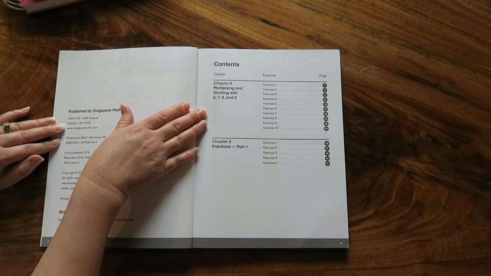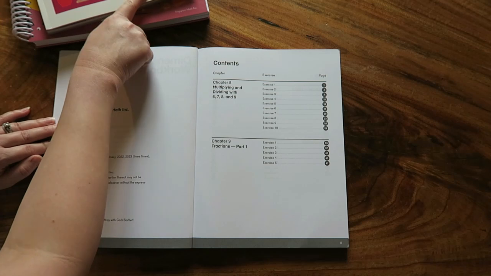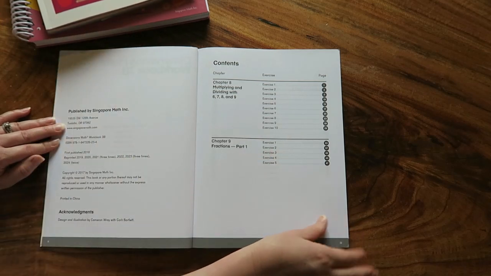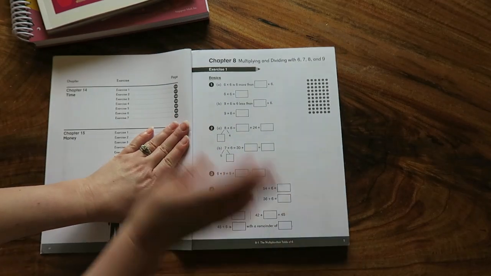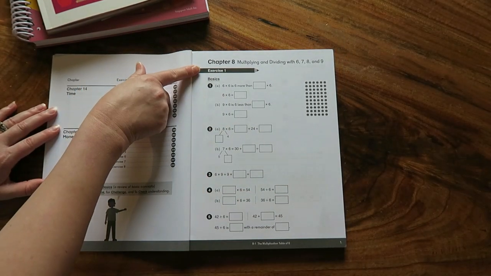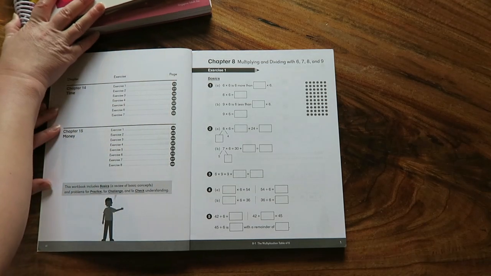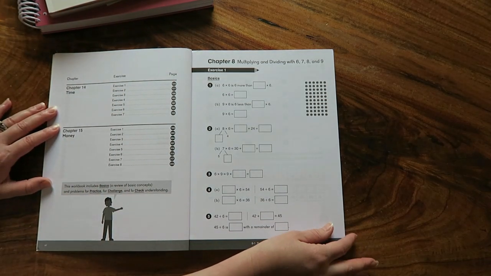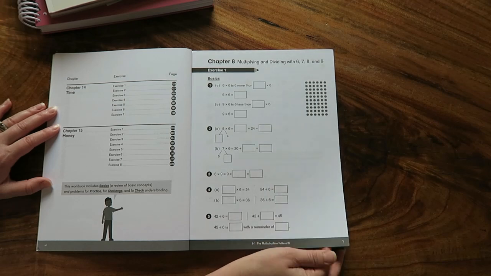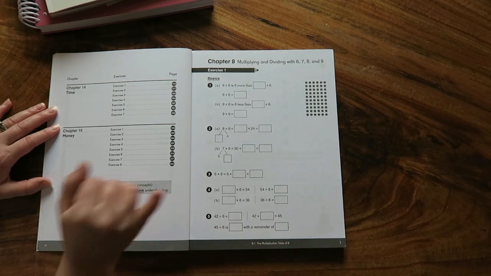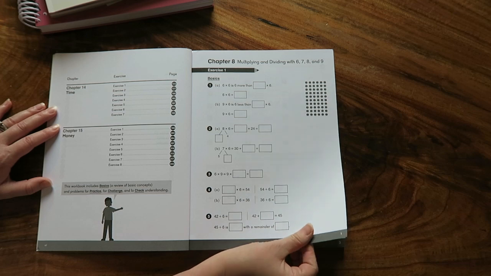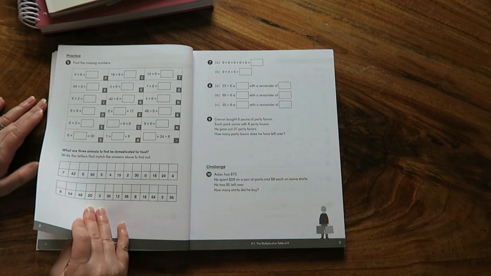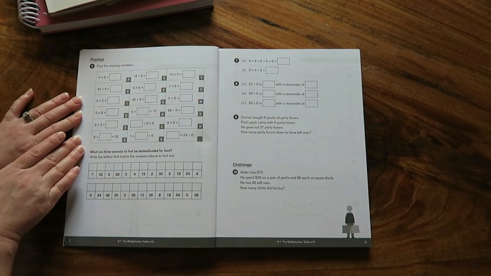So we have the same chapters as in our teacher manual and our textbook. Okay, so chapters 8 through 15. And so this would be chapter 8, exercise 1. So this corresponds with that lesson 1. And this, my child would be doing on his own. This is independent work. And I did say this is a spiral approach. So look, I found a cheeky addition problem right down there and right there. Okay, that's some good practice.